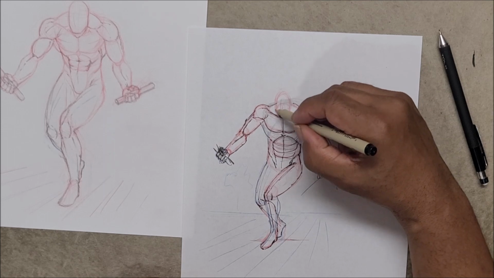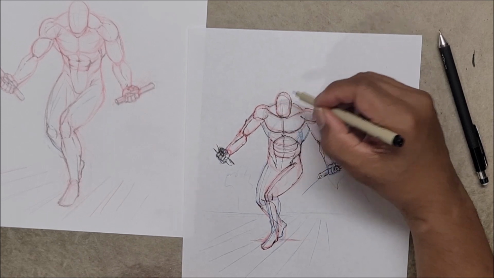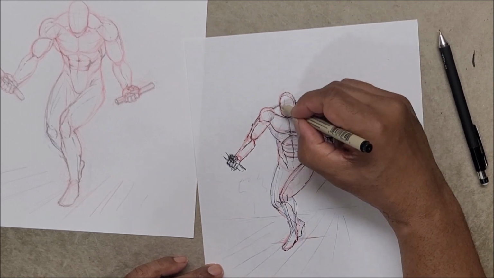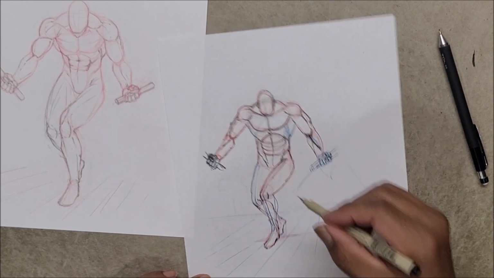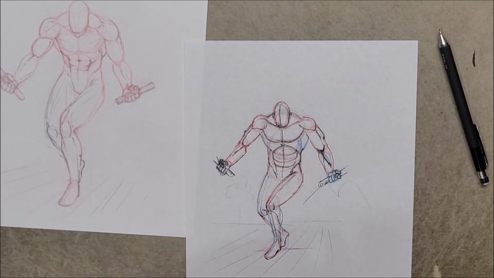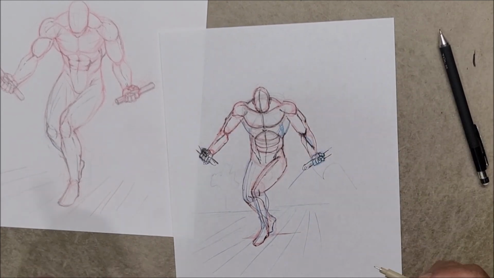Just basically right there is good. And you want to have this go like where the ear is. If the ear is here, you want to have that shoulder go right up into that ear. It gives him that I'm leaning down, coming at you kind of look.